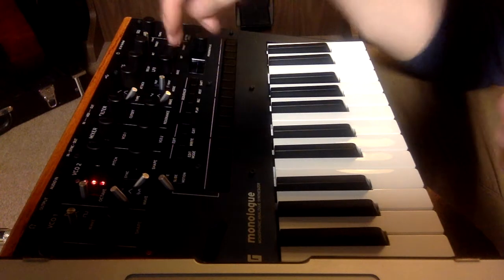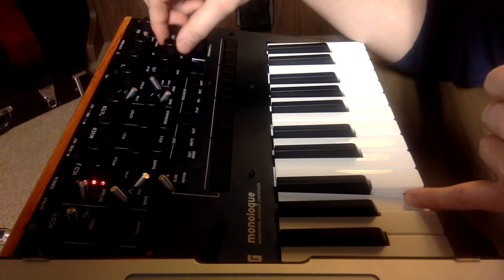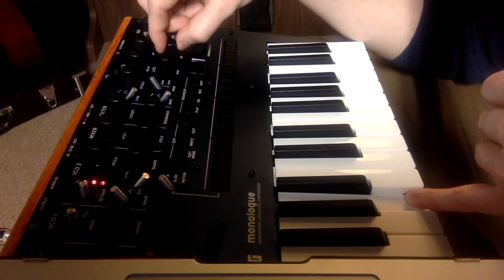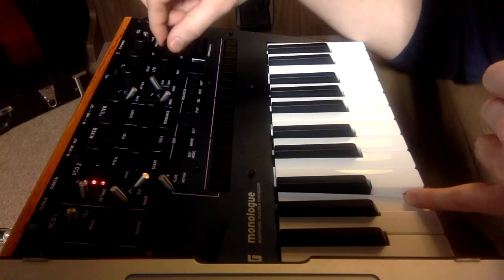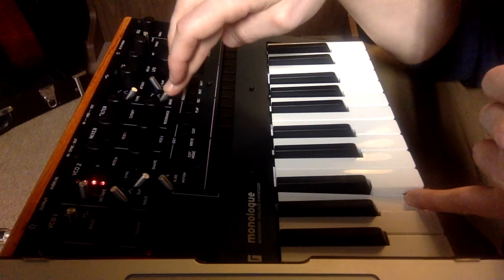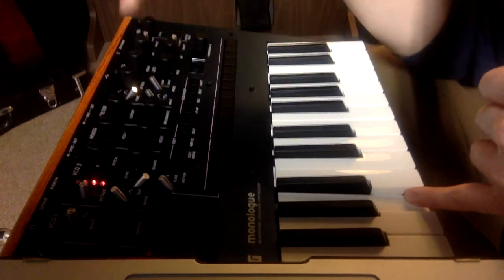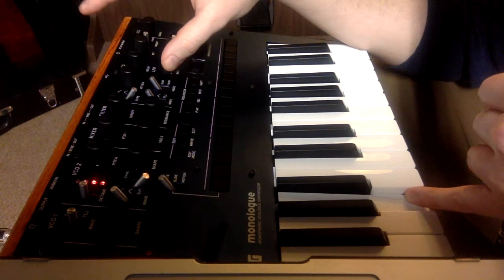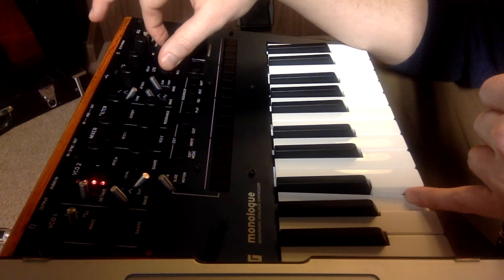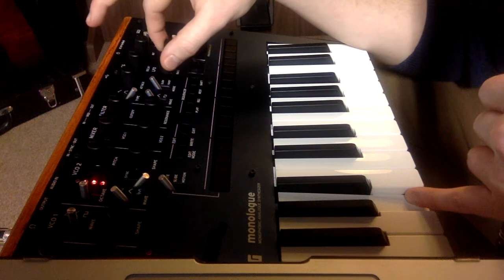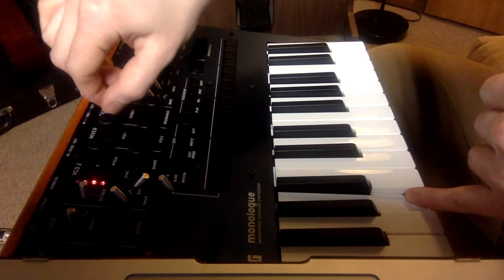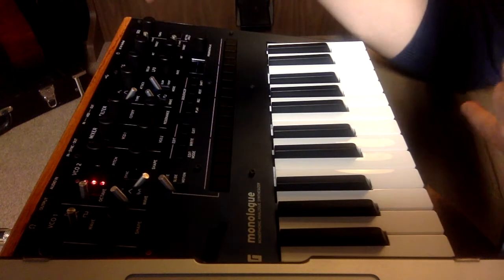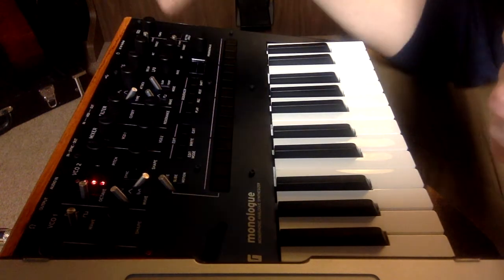That's on the slow setting for that. If I change it to fast. Some wicked stuff. And right now this is on a square wave. You can also adjust the wave. Pretty cool. And that was actually a shape LFO.